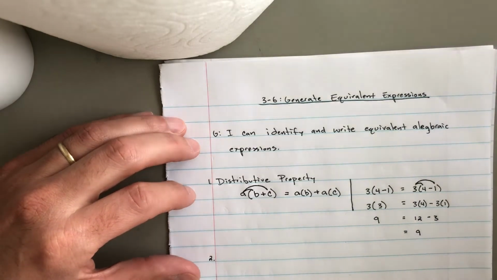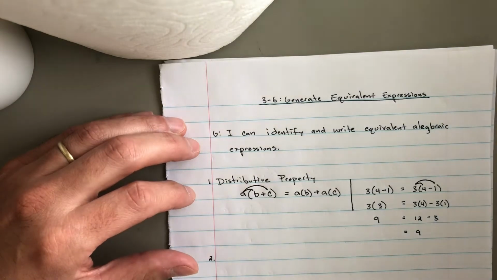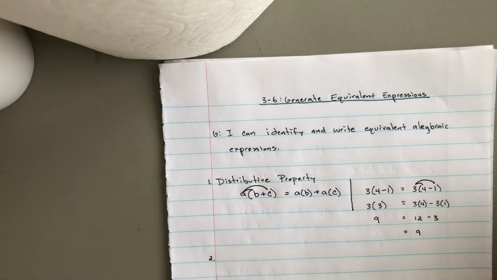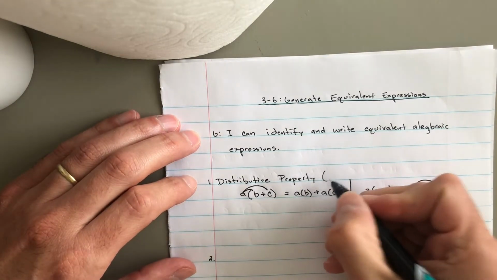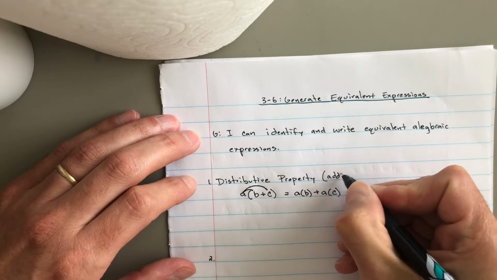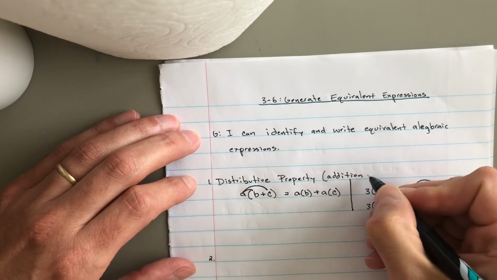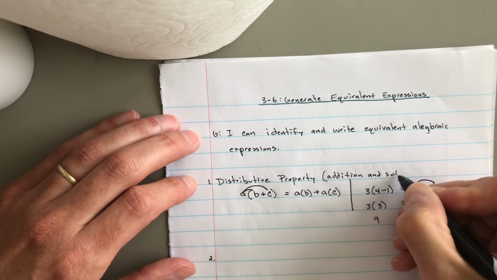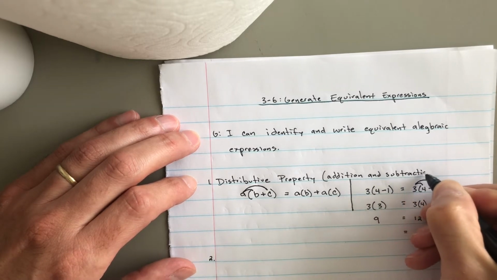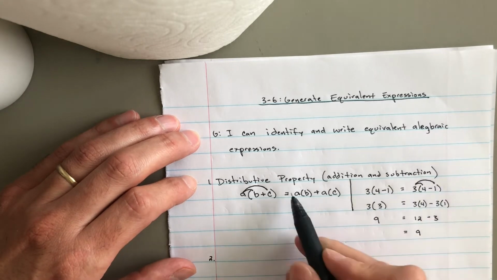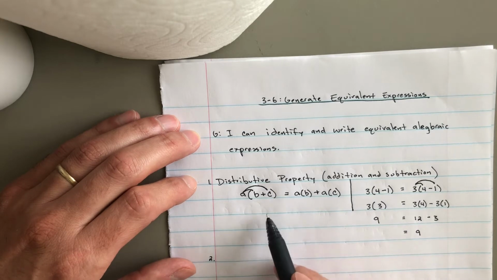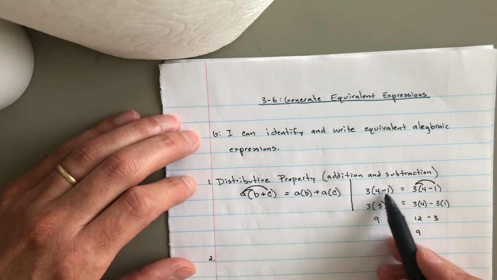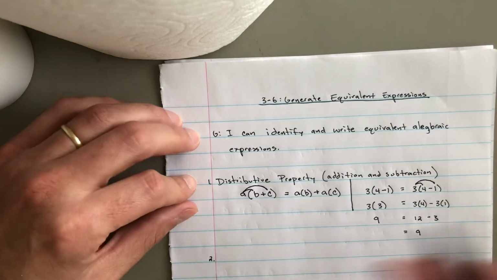is the associative property, and the associative property is you could do addition and multiplication. Likewise, with the distributive property, you can do addition and subtraction. Go ahead and write this in. Meaning, in the parentheses, you could either have an addition sign or a subtraction sign, just like I have here. There's the addition sign, here's the subtraction sign. It works either way.